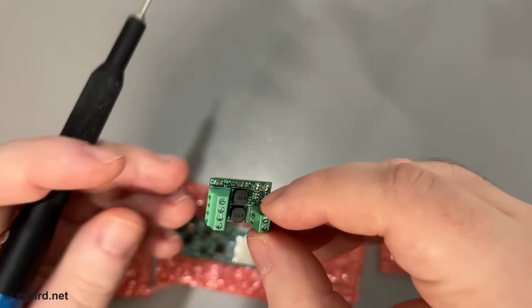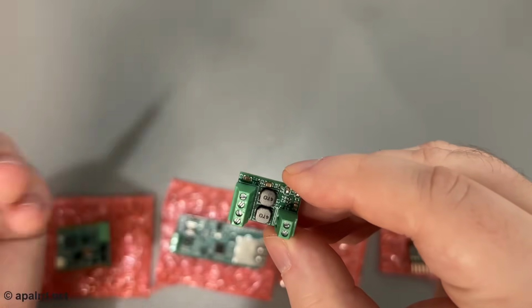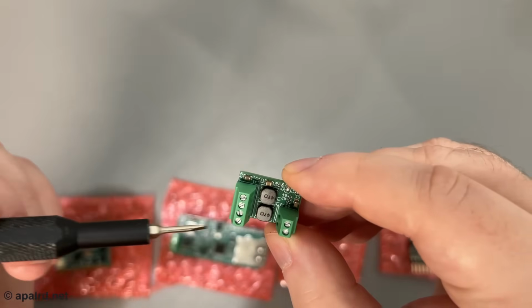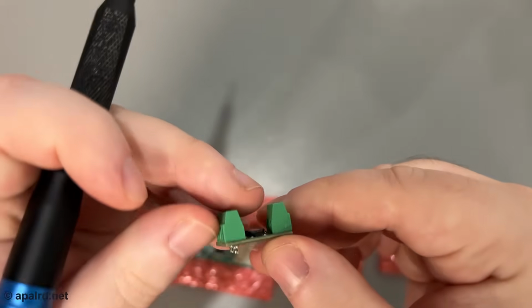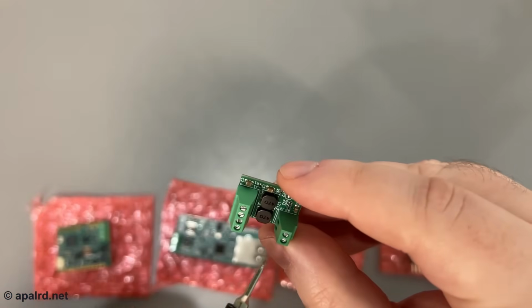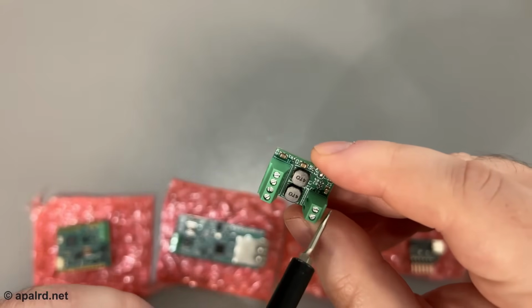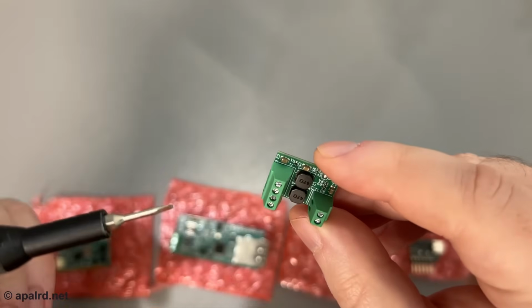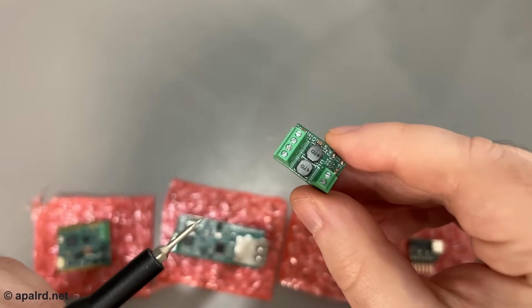So next little board he sent me, this is just a bus power supply. So you've got the daisy chain through on the bus. This doesn't actually have a PHY, it's strictly taking voltage from the DC input here and powering the bus with it. So that's all that's going on with this guy.